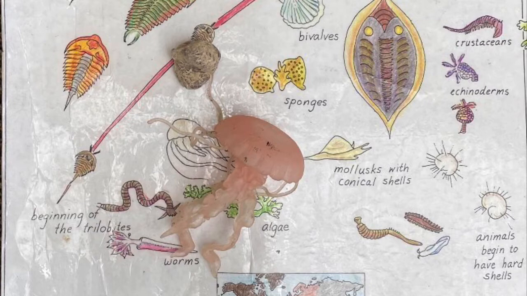Bivalves also started to appear. A bivalve is very similar to a mollusk, but the 2 sides of the shells are the same size. We also began to see the beginning of seaweed and algae. One type of algae that has appeared during this time is called ulva. It was a green, shallow water seaweed.